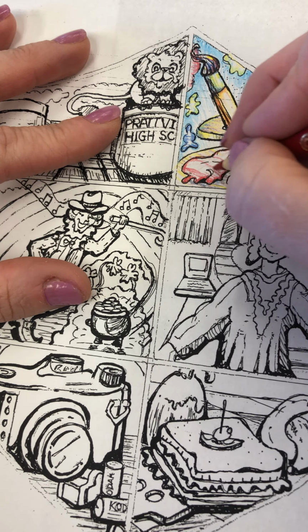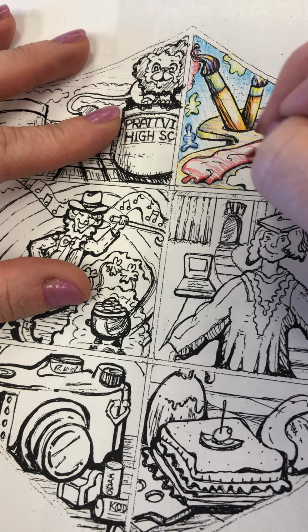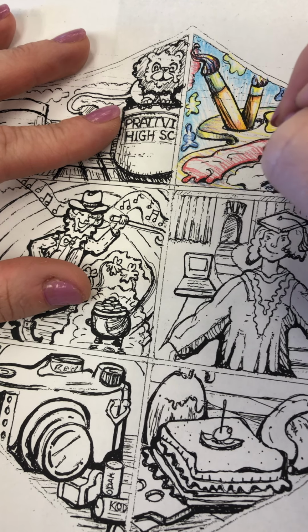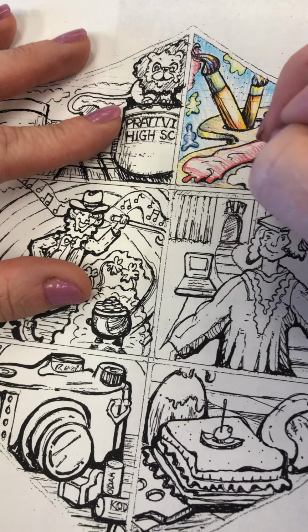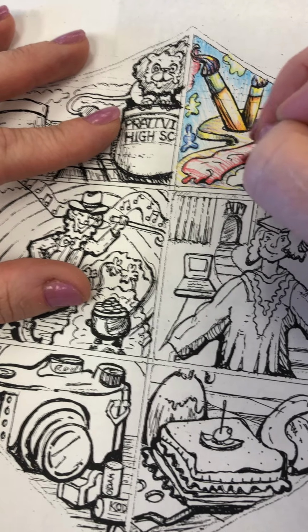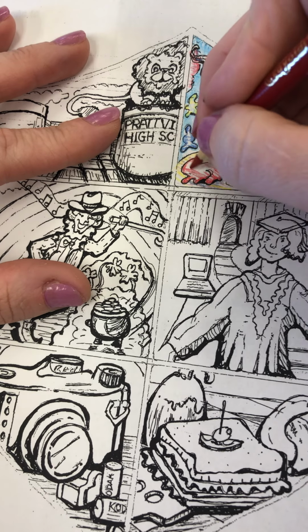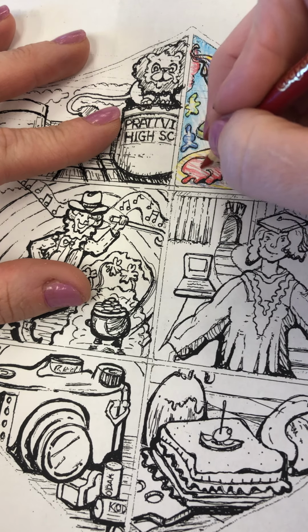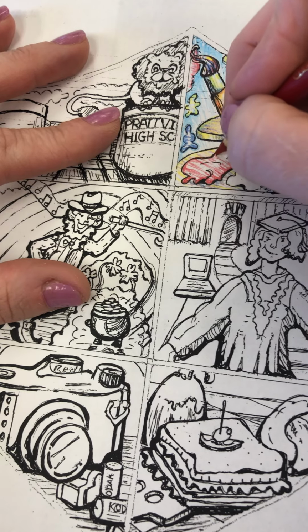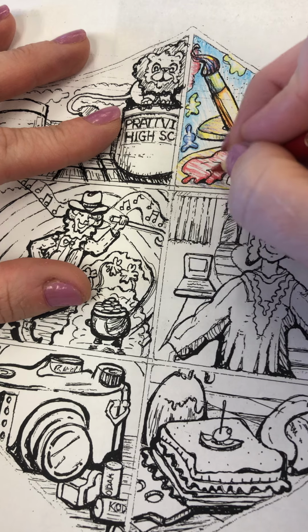Okay, so after I do those directional lines, I'm going to start filling in with some hatching. And I can start building my hatching a little bit more. And then as I go towards the edge right here, my hatching is going to fade just a little bit.